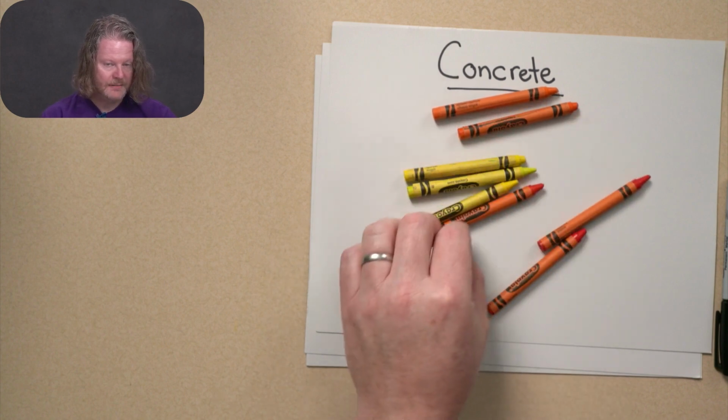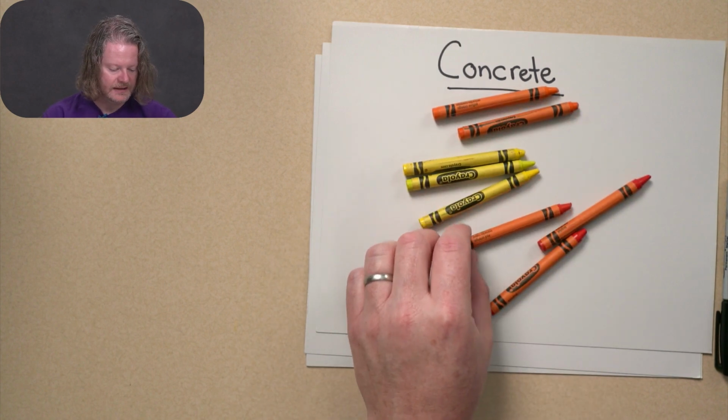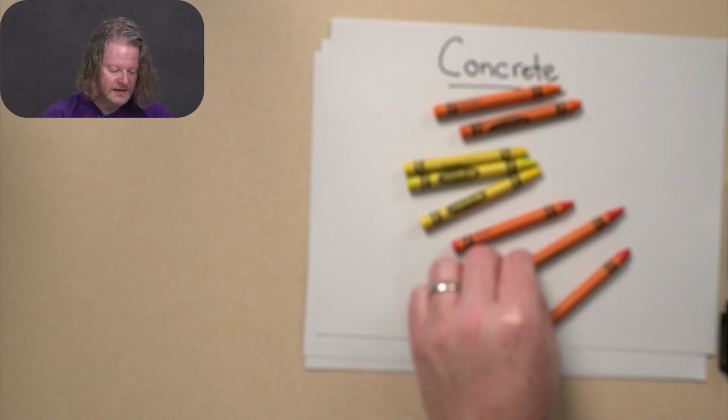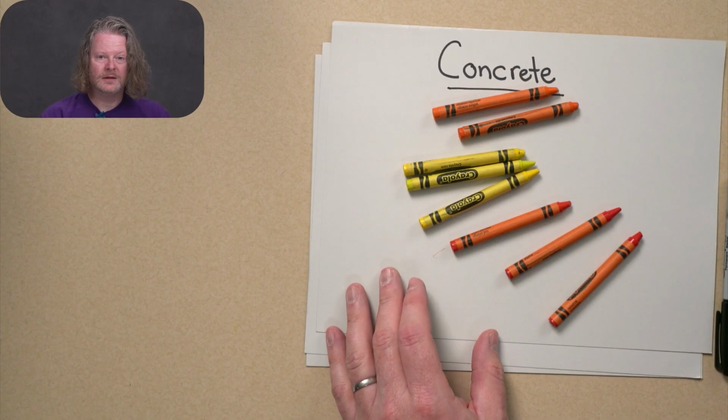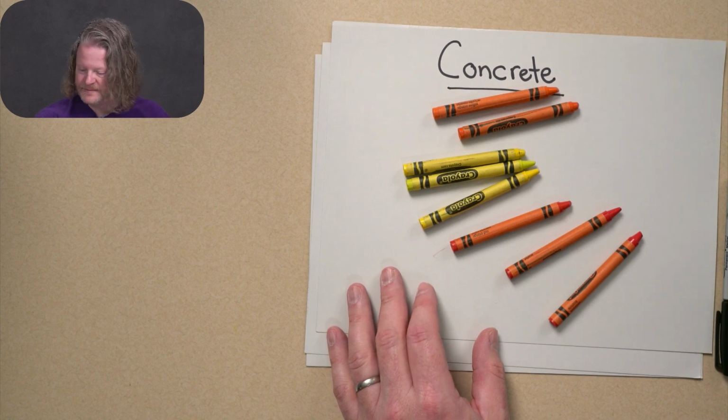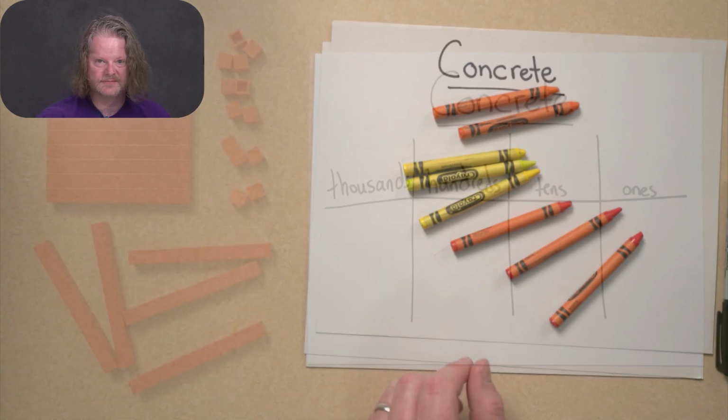I'm going to pause the video for a moment here, and we're going to repeat this with a fairly common math manipulative called base 10 blocks. So join me after the pause.